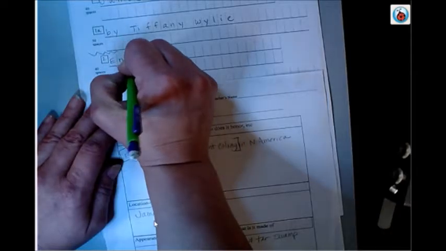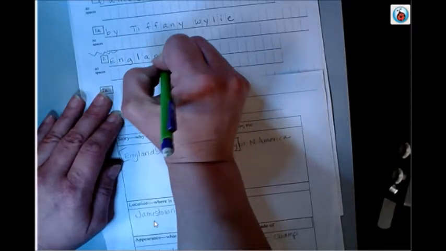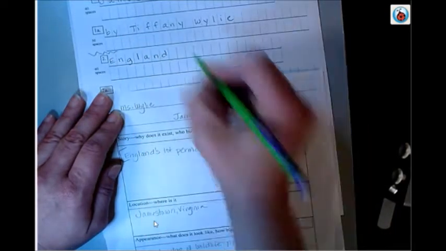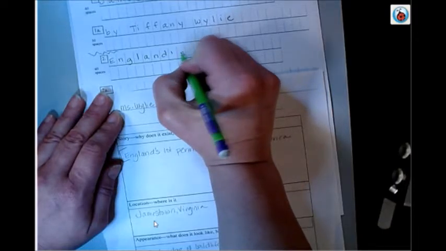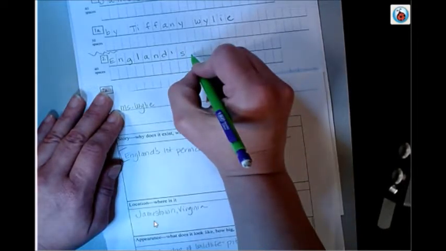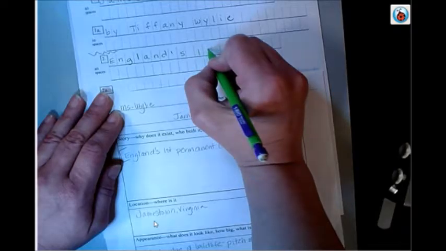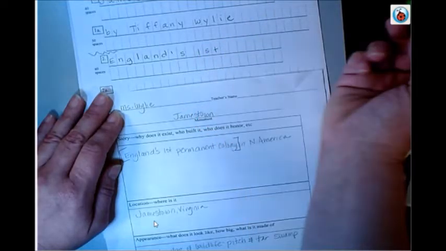So in this, I have 40 spaces, one character, and I have an apostrophe. That gets a space all by itself. Space. I'm going to go ahead and do it like that. Space. And then permanent.